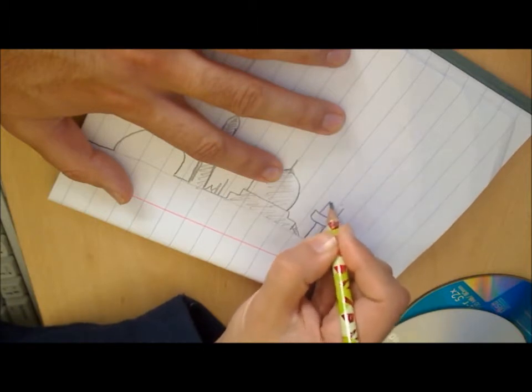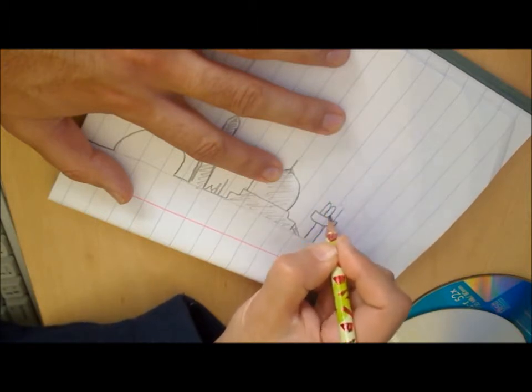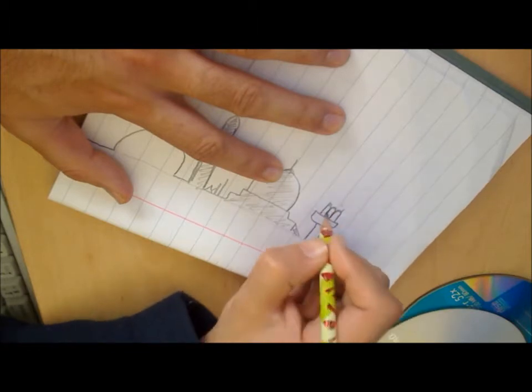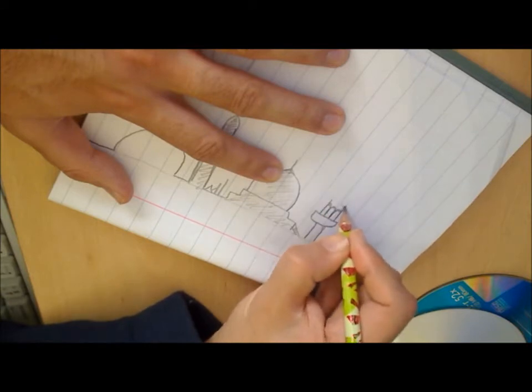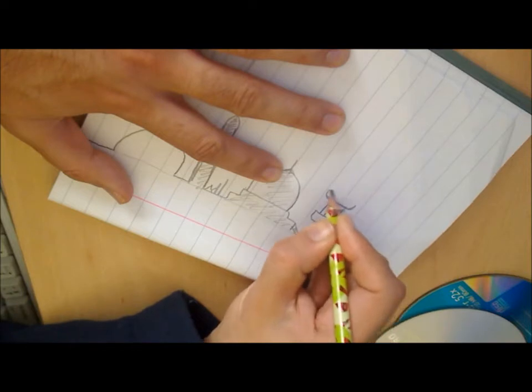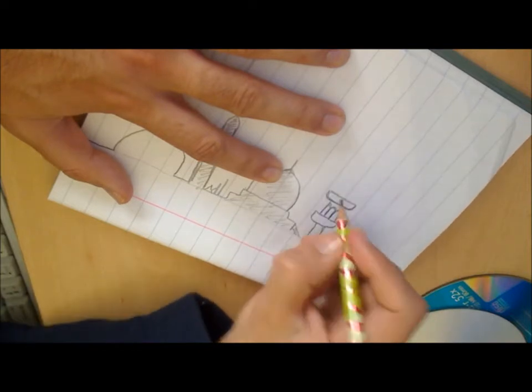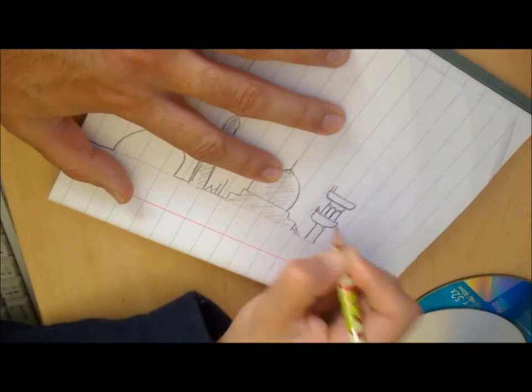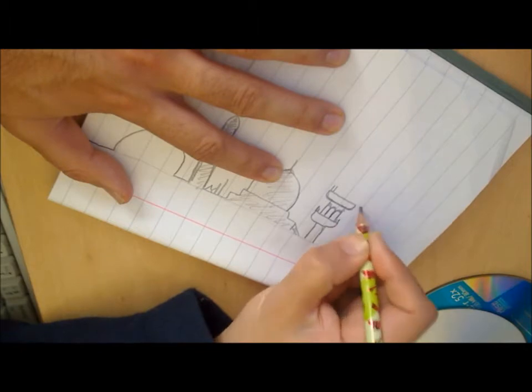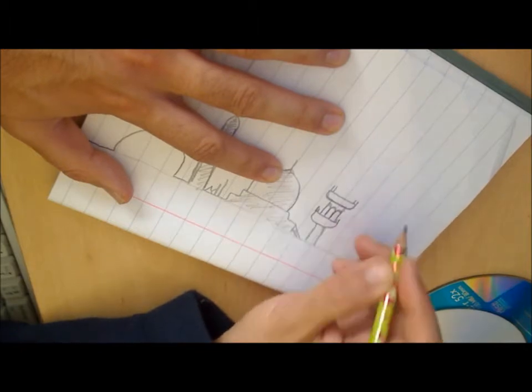Now this bit here, I'm going to put arches into it. There we go, 1, 2, 3. And then a bit coming up here. Then I'm going to put another dish. I say dish, but it's like a platform in the real sense. And this can have things on the end there. On the end there as well.